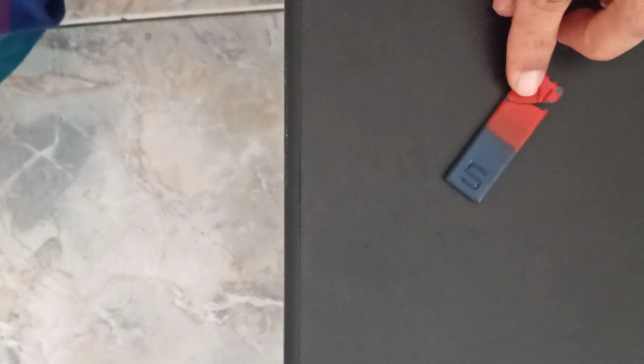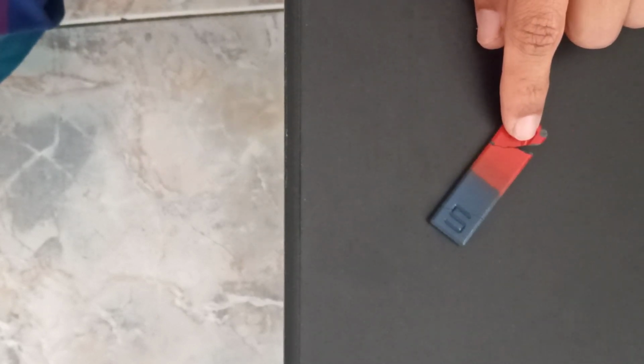Now I'll bring the North Pole of this bar magnet near to the South Pole of this horseshoe magnet. Let us see what happens.